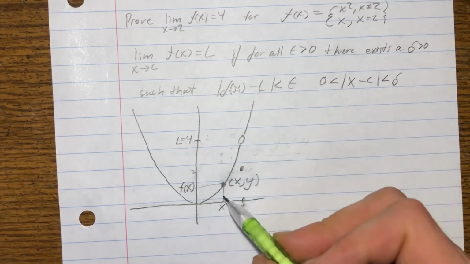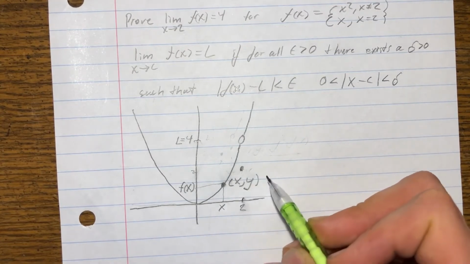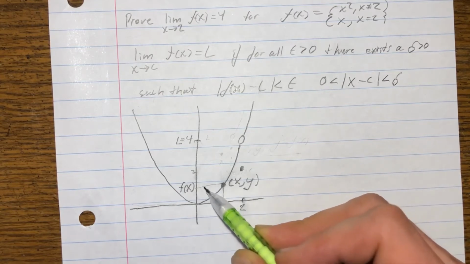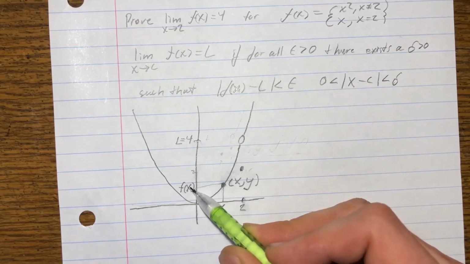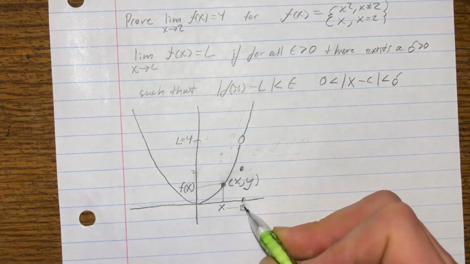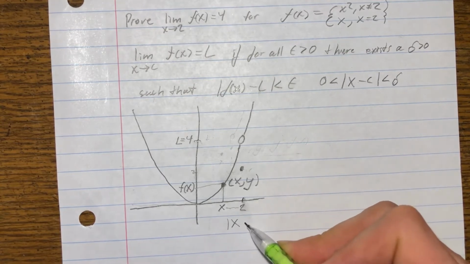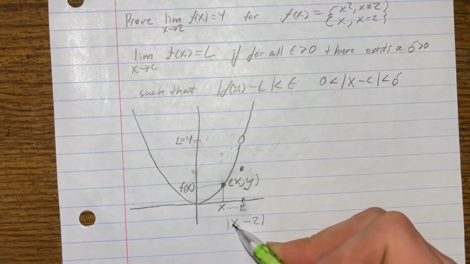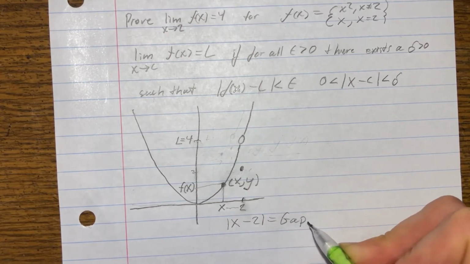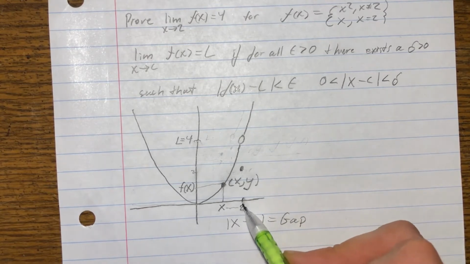And we see here that for some arbitrary point on the curve, some point x, y, the coordinates are x and f of x, which is y. And we'll call this distance from x to 2, which is the absolute value of x minus 2, the gap, okay? The gap from x to 2. And that gap is going to go to 0.